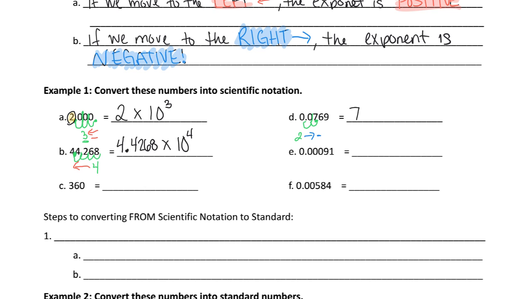So then our answer is 7.69 times 10 to the negative 2. Okay, and again, that's because we moved it to the left, so it's a negative number. Let's do one more.